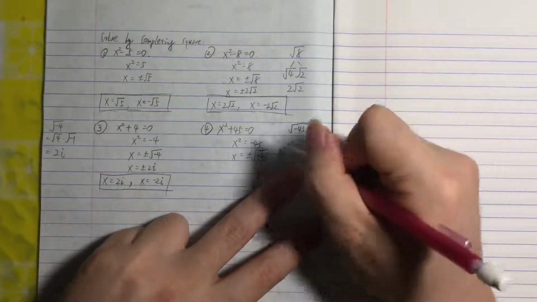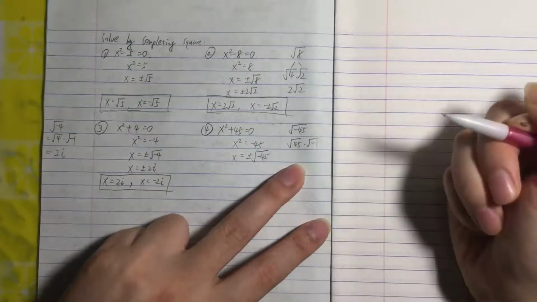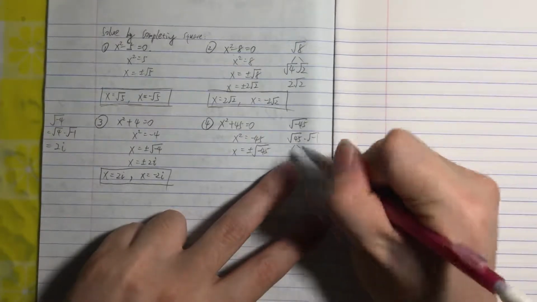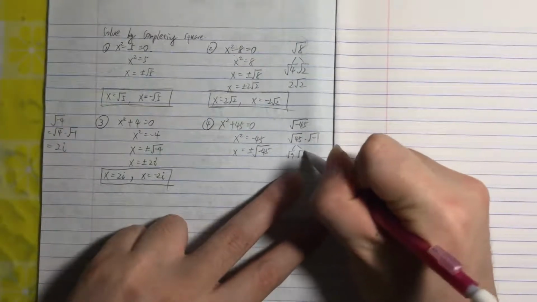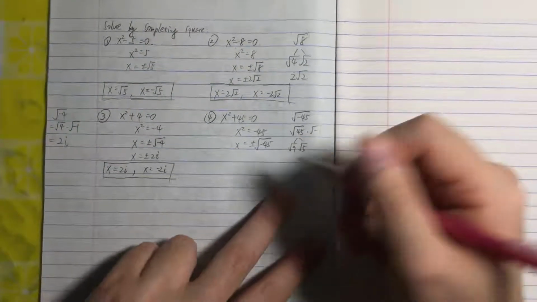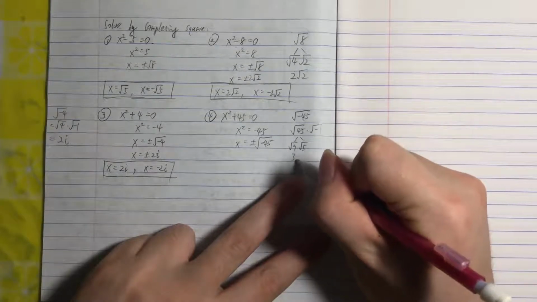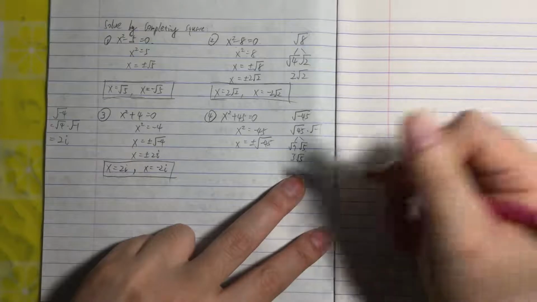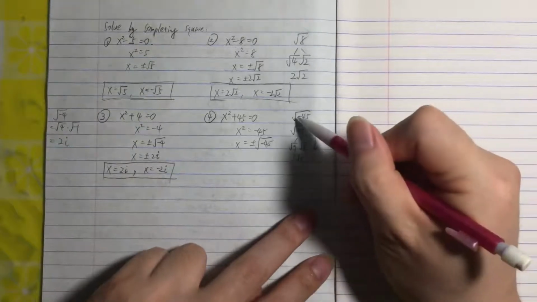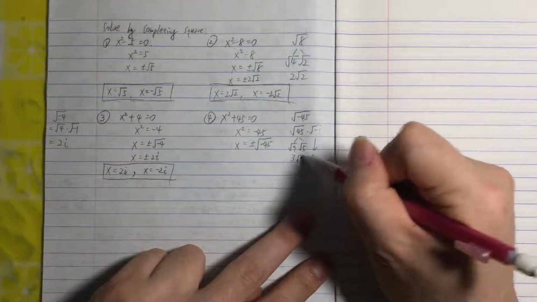Square root of negative 45 can be rewritten as square root of 45 times square root of negative 1. Square root of 45 is not a perfect square, but I can rewrite it as square root of 9 times square root of 5. 9 times 5 is 45. And we know that square root of 9 is 3. Square root of 5 is irreducible, leave it the way it is. And square root of negative 1 is i. That means square root of negative 45 is 3 square root of 5 times i.